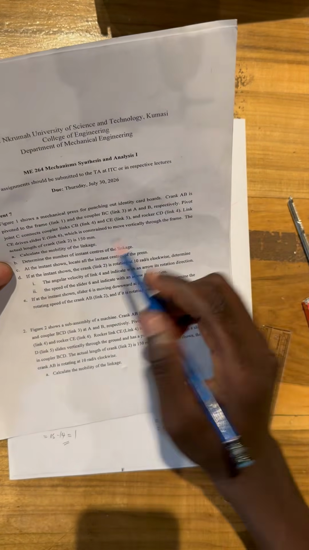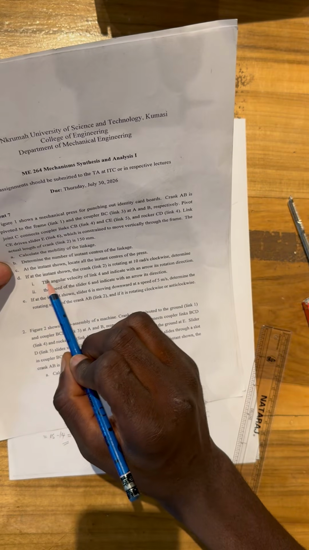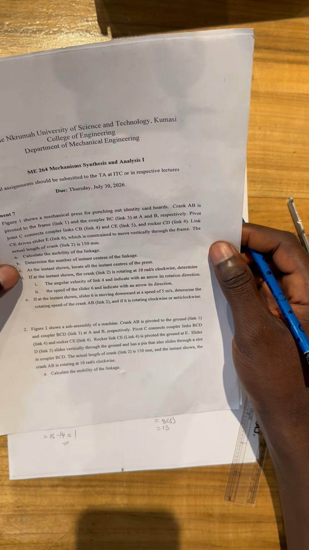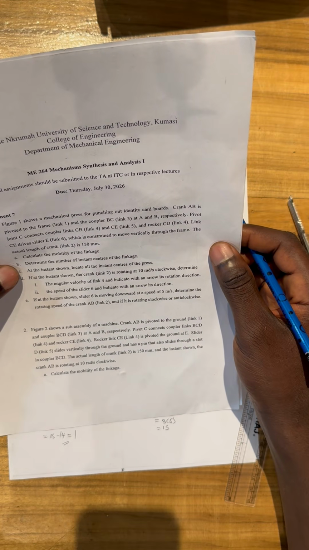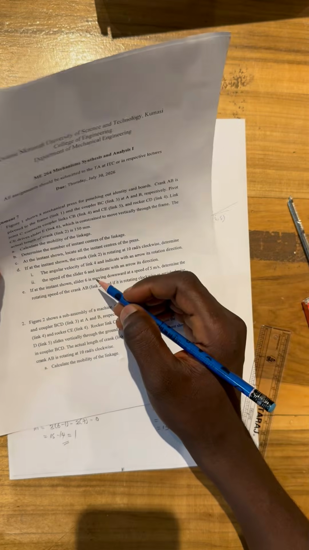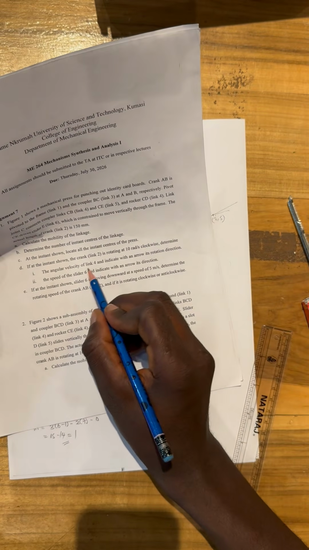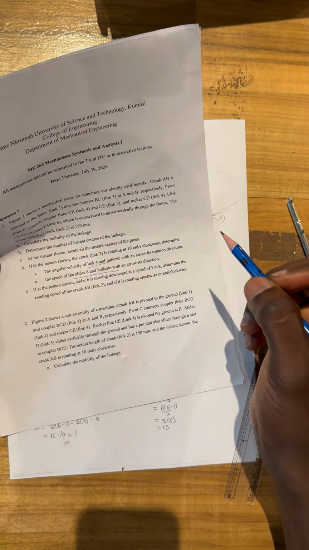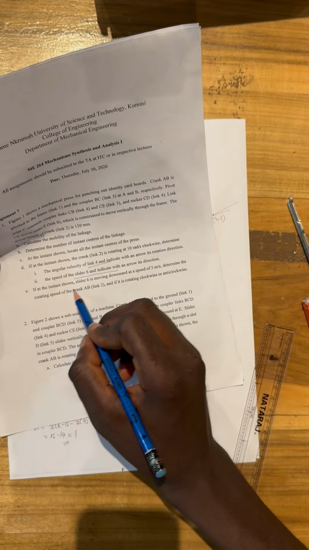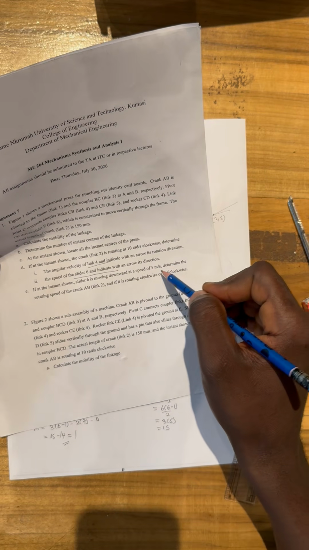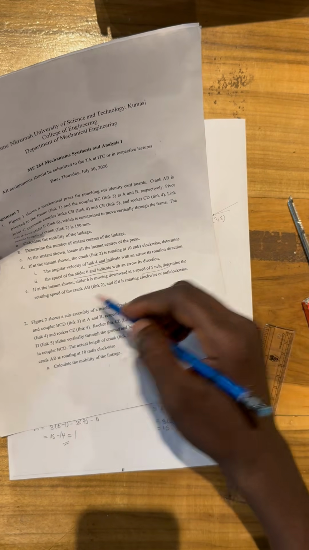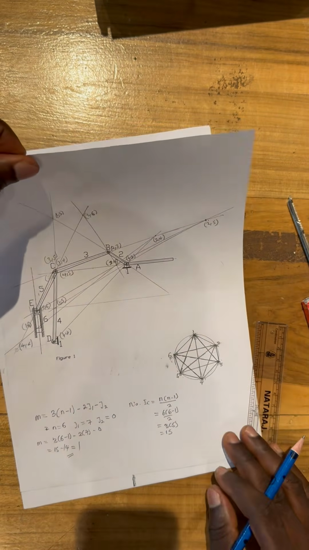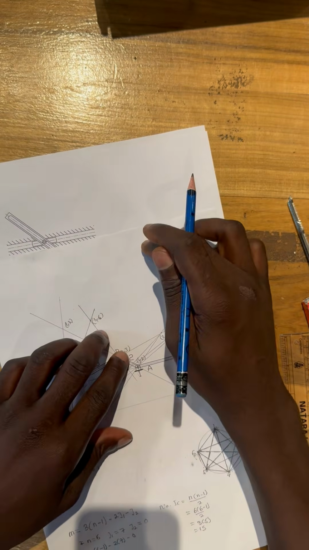So the question said that if at the instant shown, the crank link 2 is rotating at 10 rad per second clockwise, determine the angular velocity of link 4. So we're going to look for angular velocity of link 4, the speed of the slider, and indicate the direction. And then at the instant shown, slider 6 is moving downward at this speed. Determine the rotating speed of the crank. Okay, so let me try and work here.